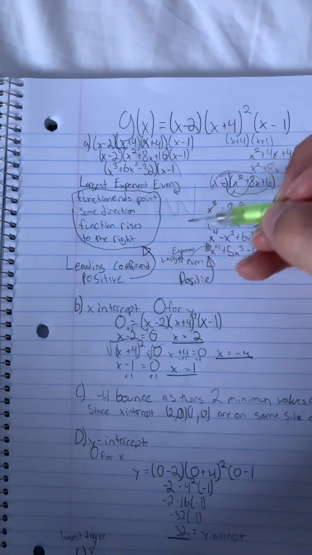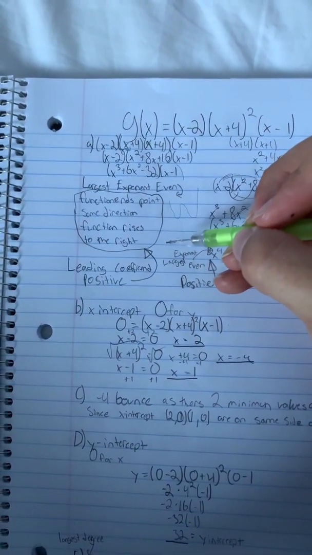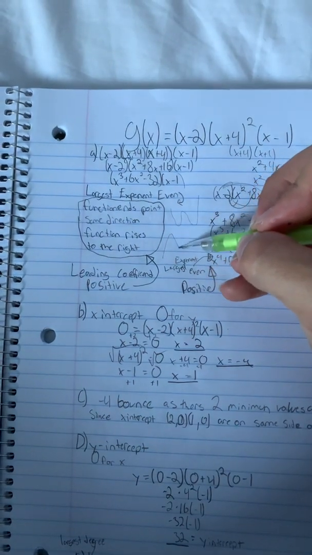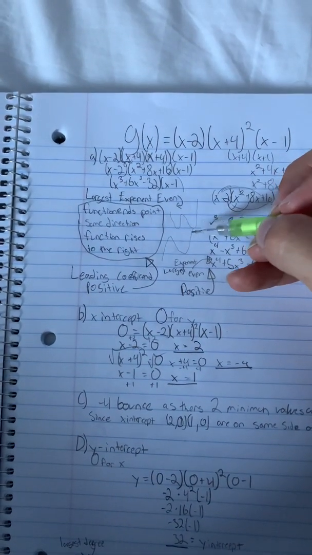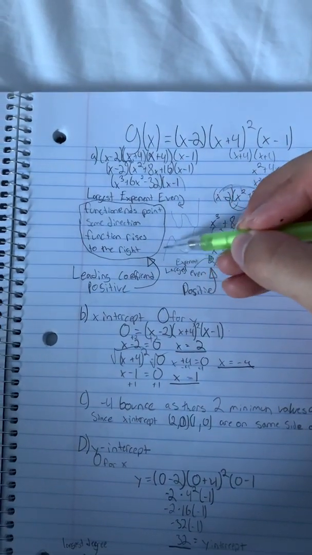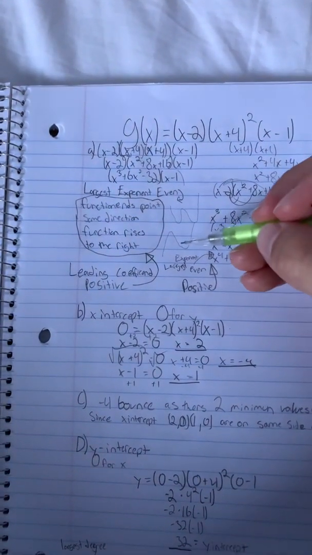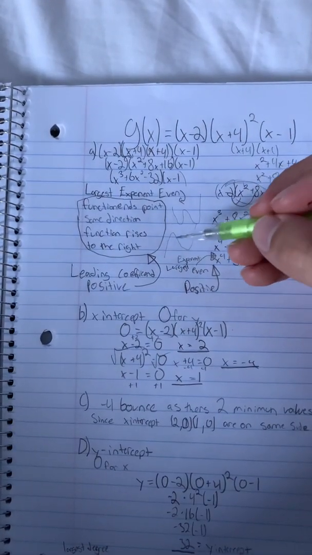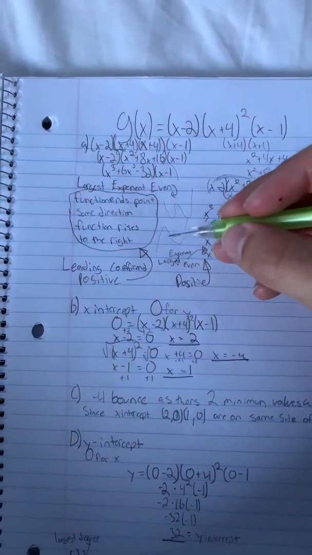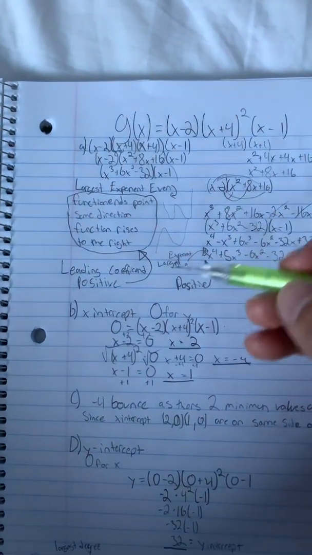A function that doesn't point in the same direction will end up with one end going down and the other end going up. With it being the same direction, this final thing goes up like that. So since it's even, it kind of mirrors it. Not really mirrors it, but it means it points in the same direction is the best way to say it.